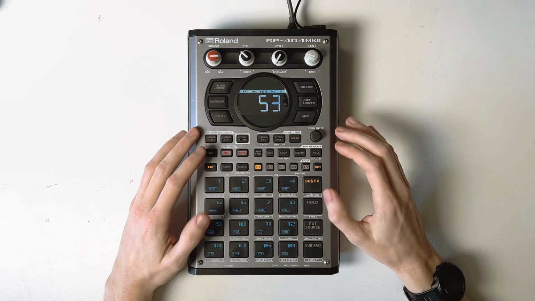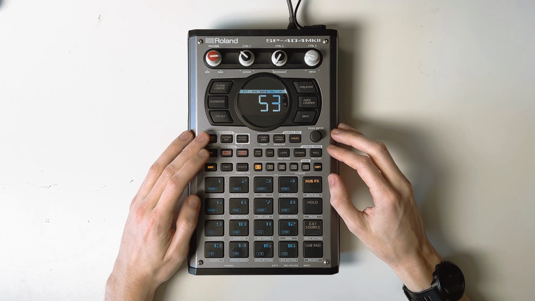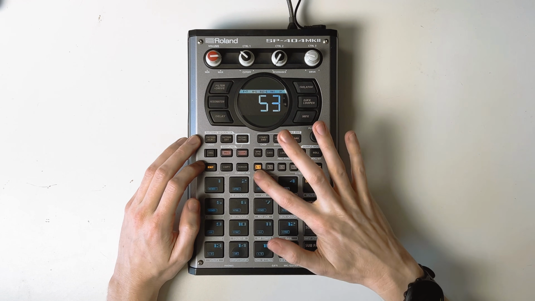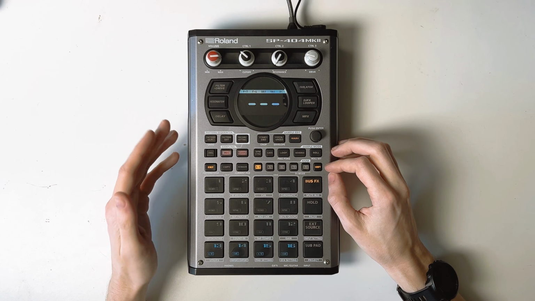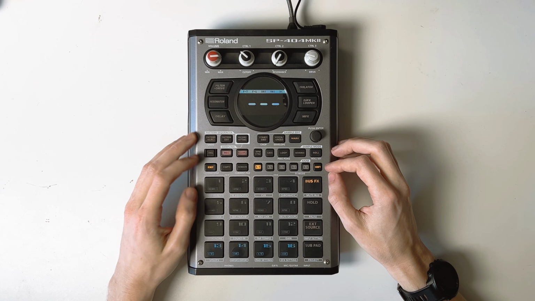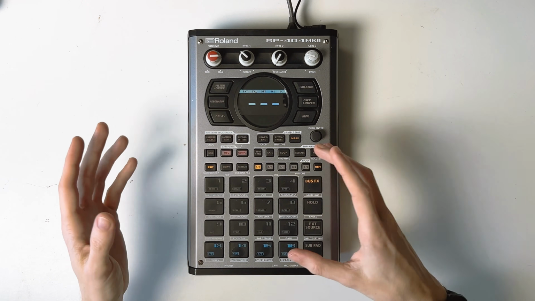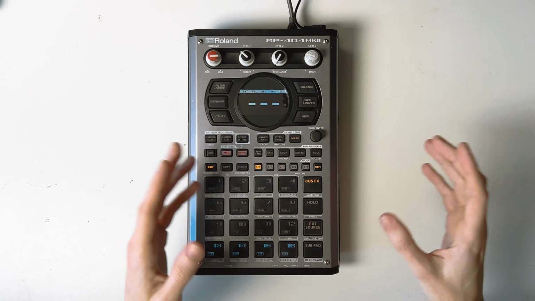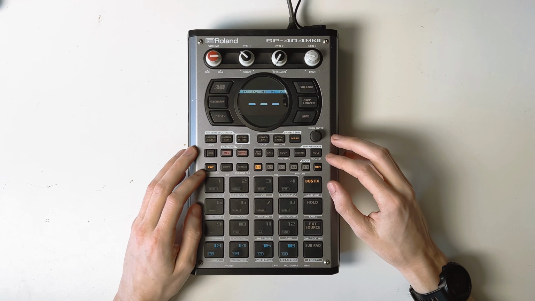So I think that's very similar to how this device is, and I think really what I want to share with you guys today is a couple of examples of this in action, and then I'm going to talk about how I think beginners should approach this device and how it's quite useful for advanced users as well.